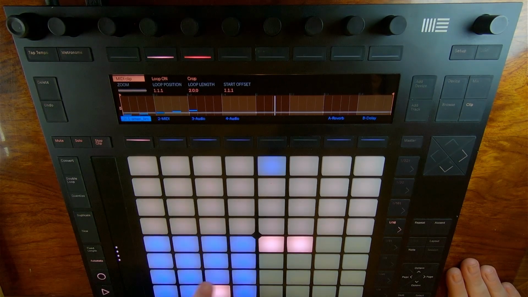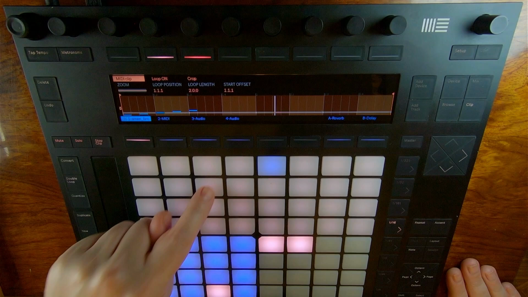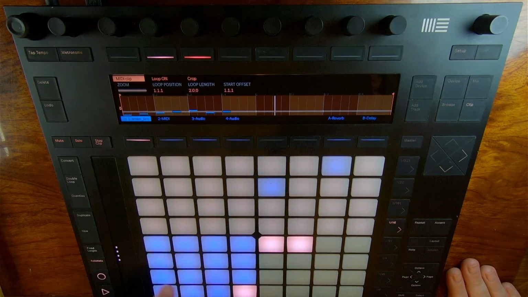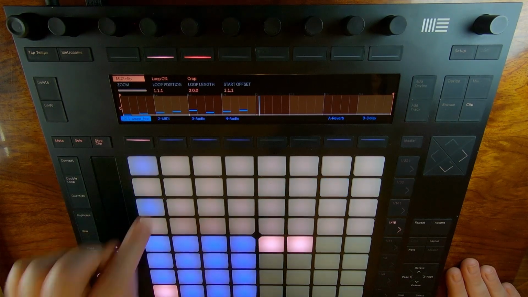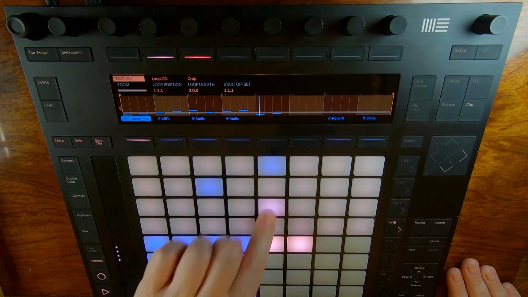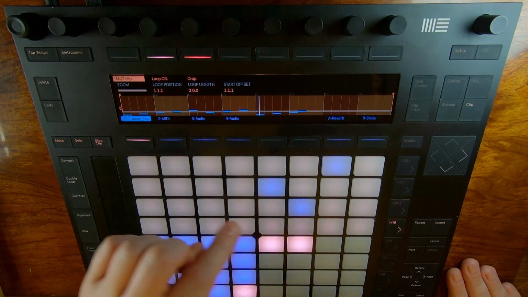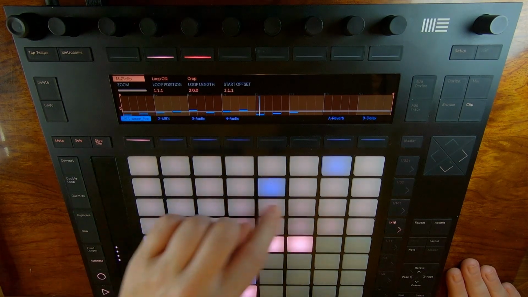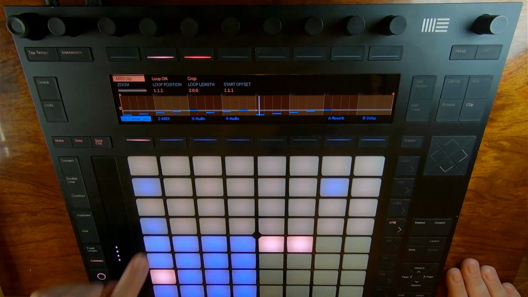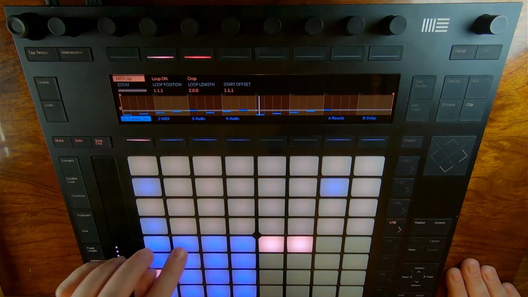Actually, instead of just going in order, I'm going to go back to the snare and put the snare there, and then these shuffles again. So now you get this pattern. Alright, and then we'll go back to the kick. And then I might use that crash.